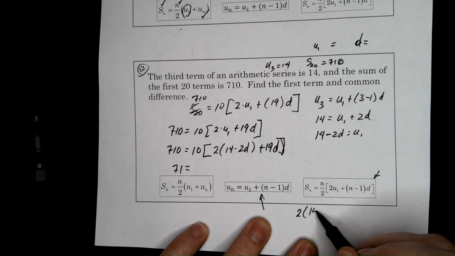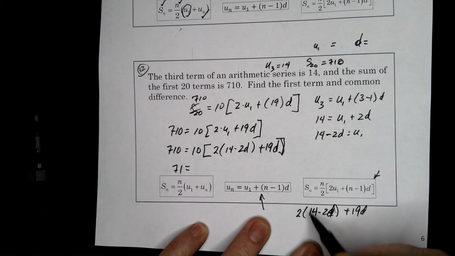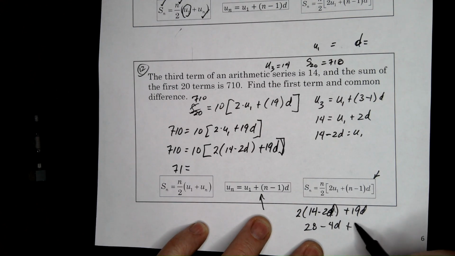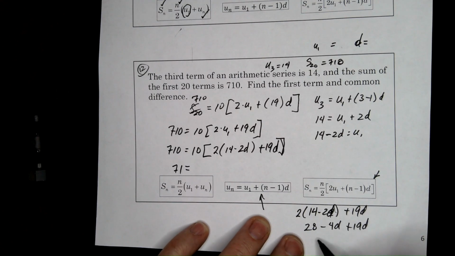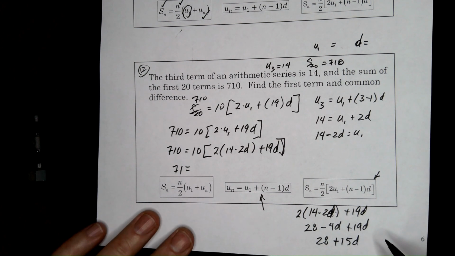I got 2 times 14 minus 2d, plus 19d. So if I distribute, I get 28 minus 4d plus 19d. So that's going to be 28 plus 15d. We good? All right.